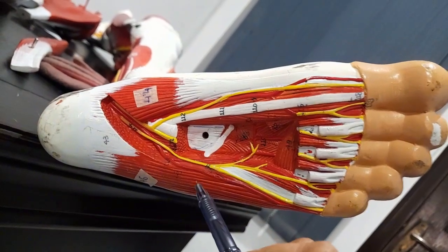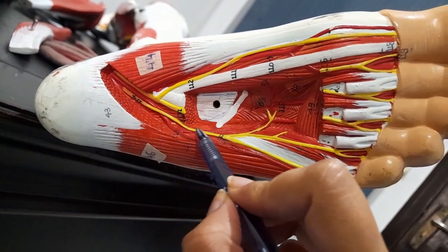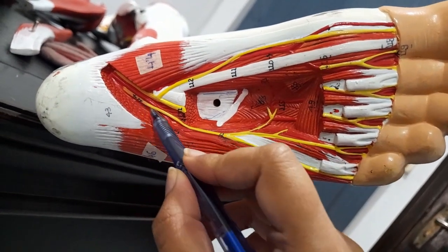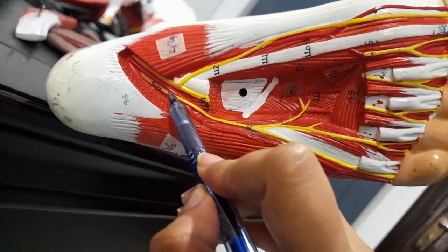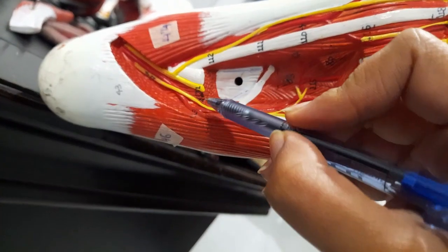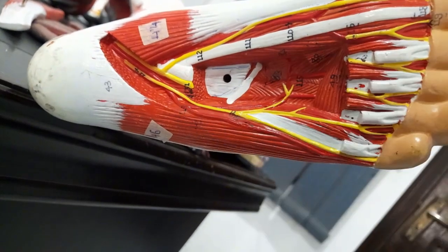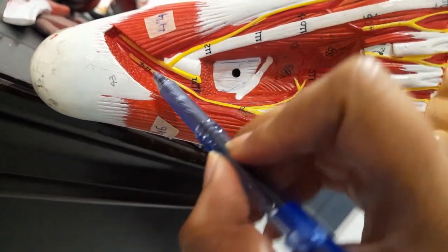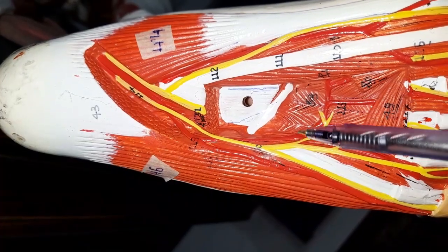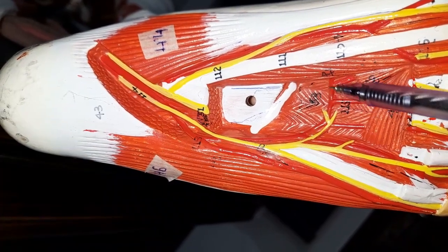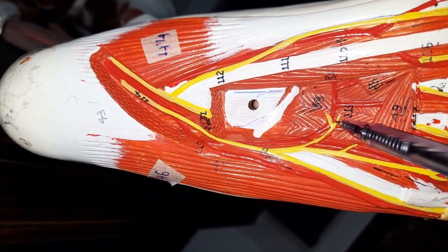Okay, so now this is the plantar surface of the foot. You have the lateral plantar nerve, and right next to it you have the lateral plantar artery. Then the medial plantar nerve, and this structure, this arch formed by the blood vessel, is the plantar arterial arch.